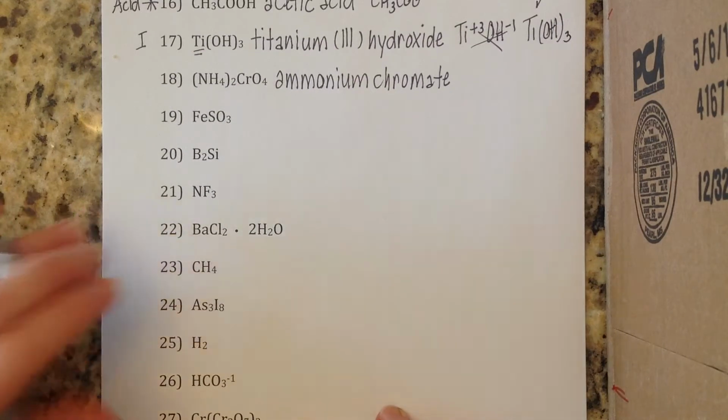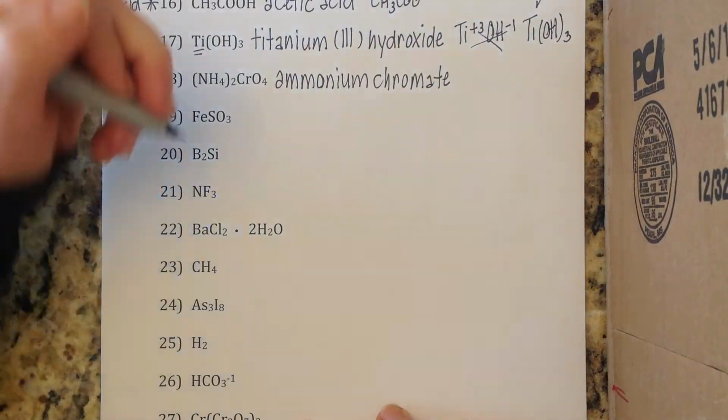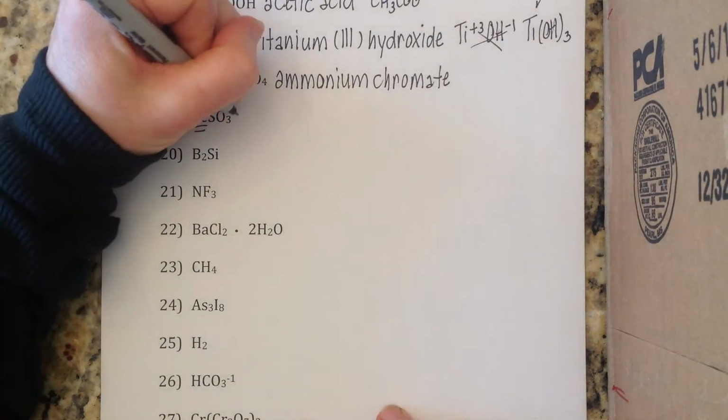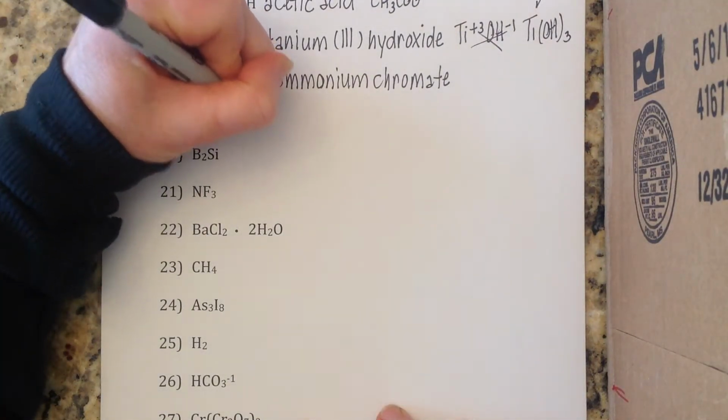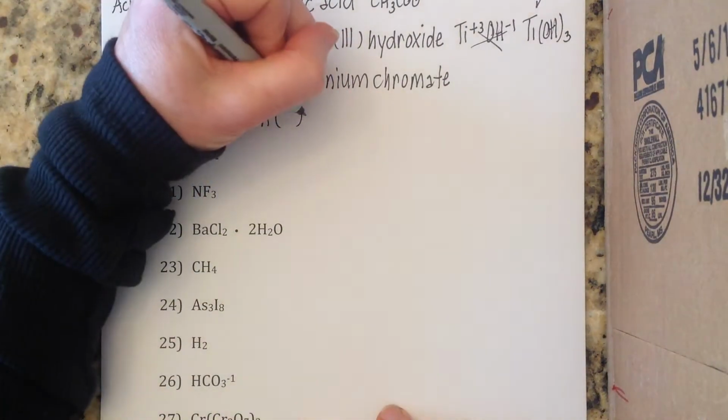Number 19, I know this is ionic. I also notice that I have a transition metal, so I'm going to have to use my stock method, my Roman numerals, to indicate which iron that is. Is it 1, 2, 3, whatever. But let's go ahead and write down what we do know. We know it is iron something, and that is the polyatomic ion sulfite.